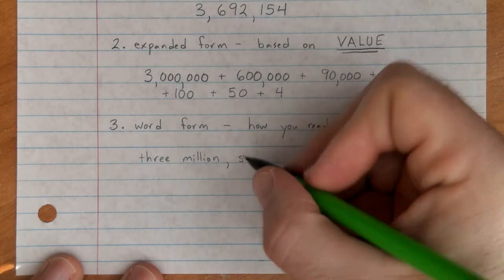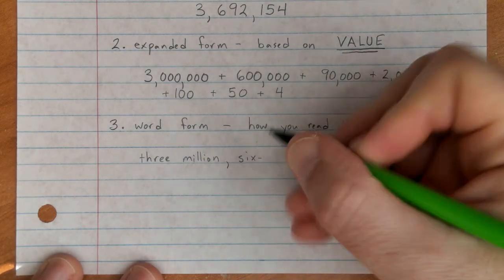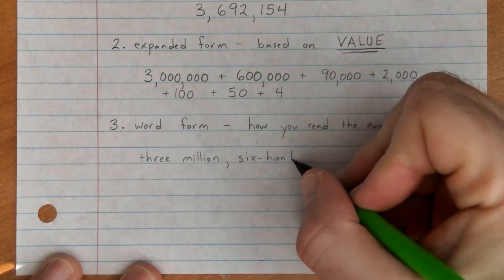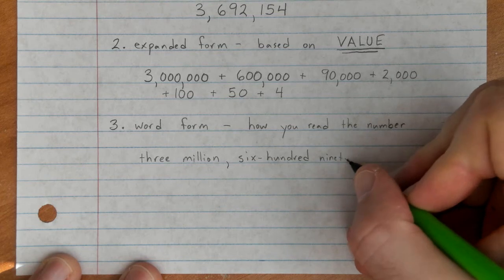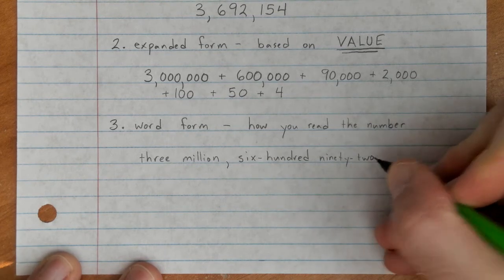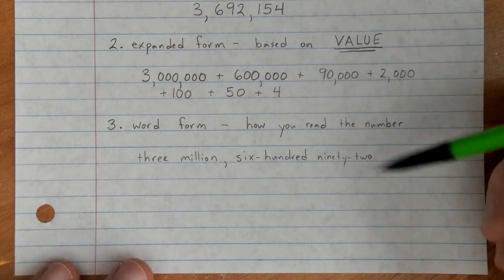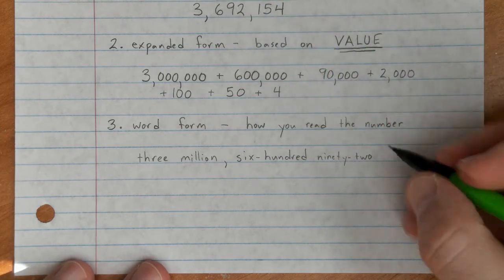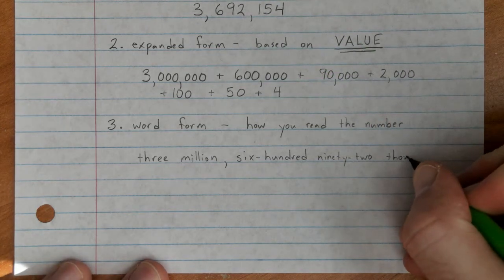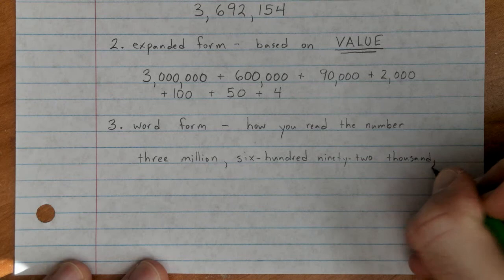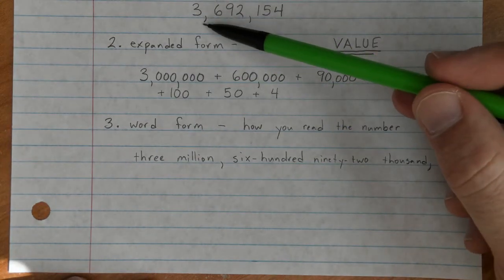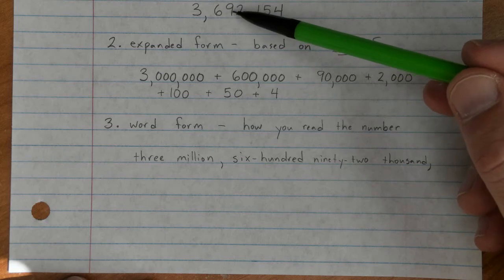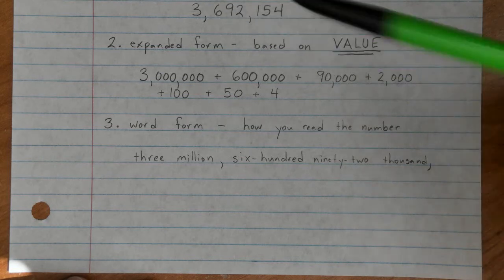For the next section, I'm just going to read those 3 digits together the way I would normally read them if I saw them. 692. Now, it's not really 692. It's 692,000. See, again, I'm reading the period name. 3,692,000.